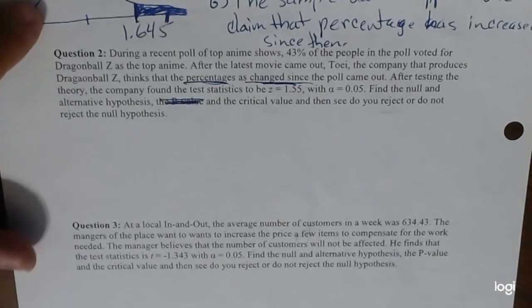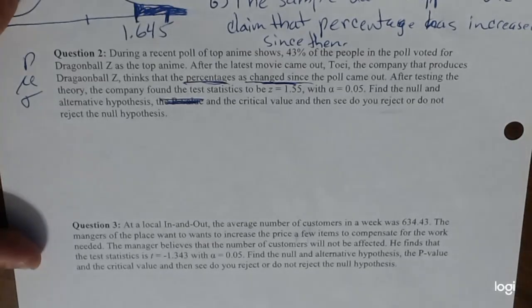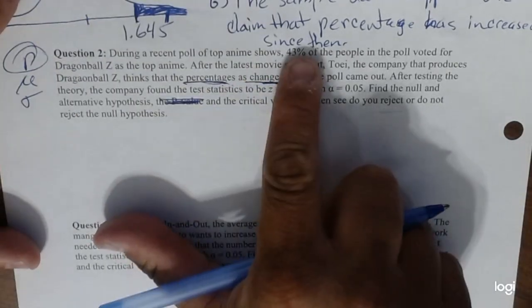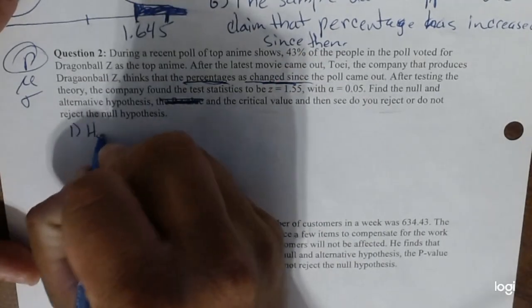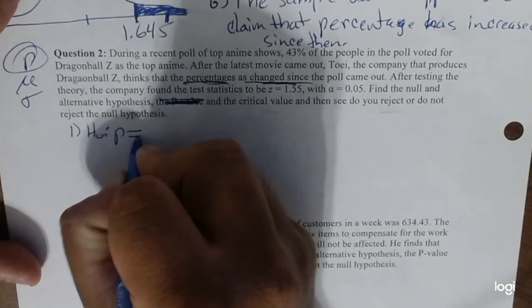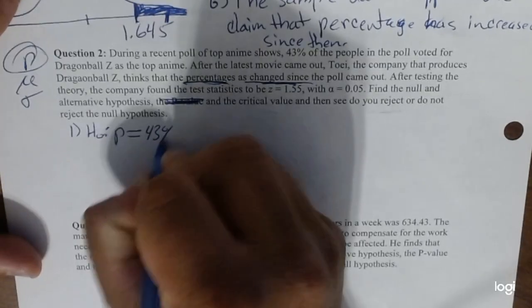Can you guys tell automatically which scenario we're in? Are we using p, mu, or sigma? Hopefully you say p, since we're given a proportion, a percentage. So first off, where do we find our null and alternative hypotheses? Our null hypothesis, we're assuming it's still 43%.